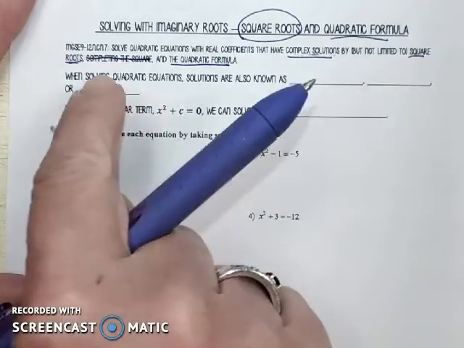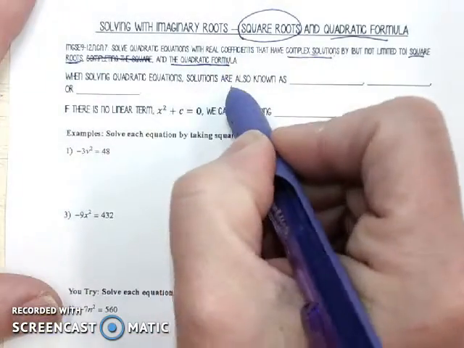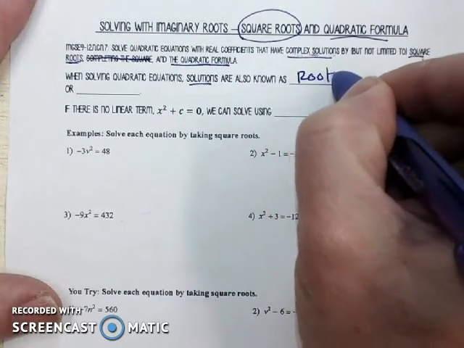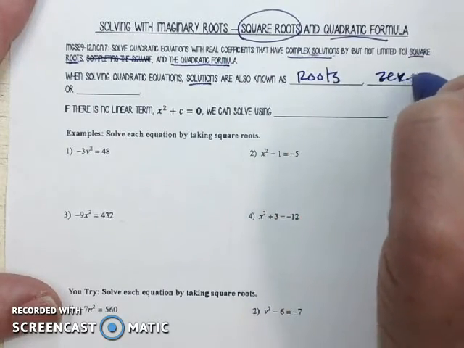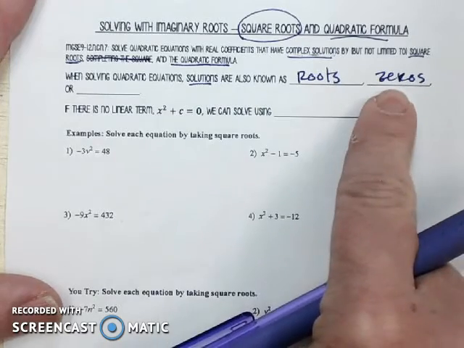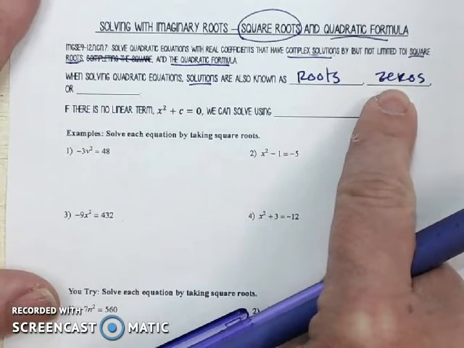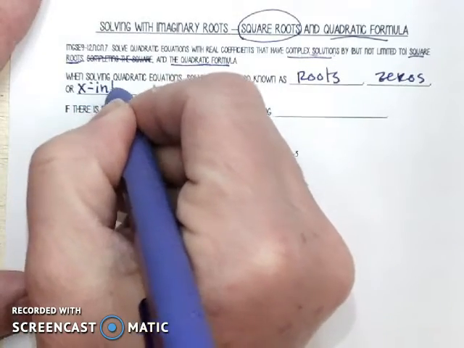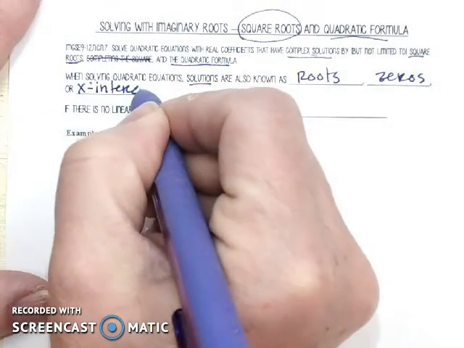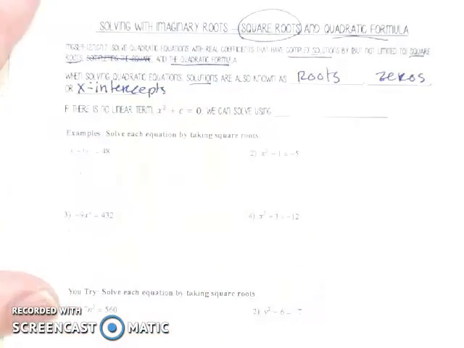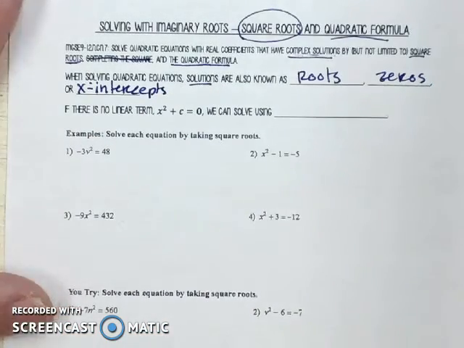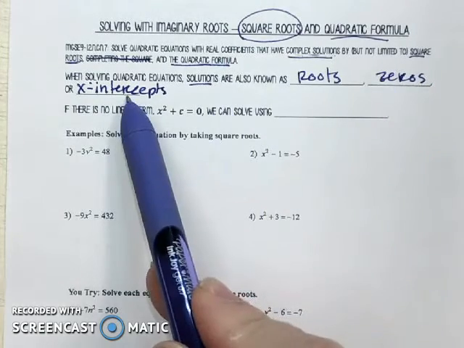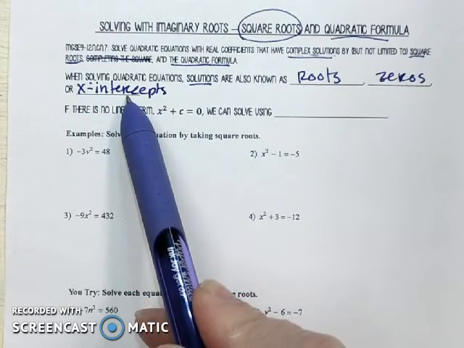So when you're solving a quadratic equation, the things that you're looking for can be called solutions, roots, zeros, because that's where they cross the x-axis. That's where your y value is 0, which is also your x-intercepts. So those four words are interchangeable. Solutions, roots, zeros, x-intercepts. They all mean the same thing. I'm looking for the answer.